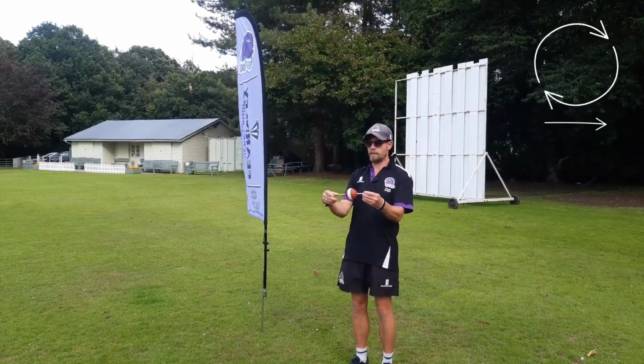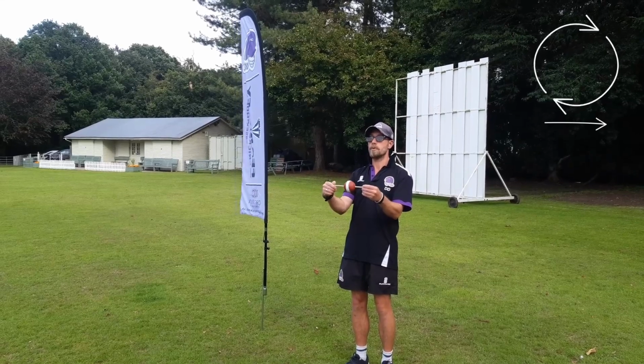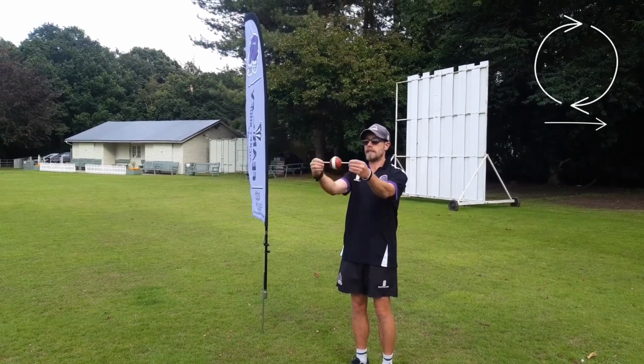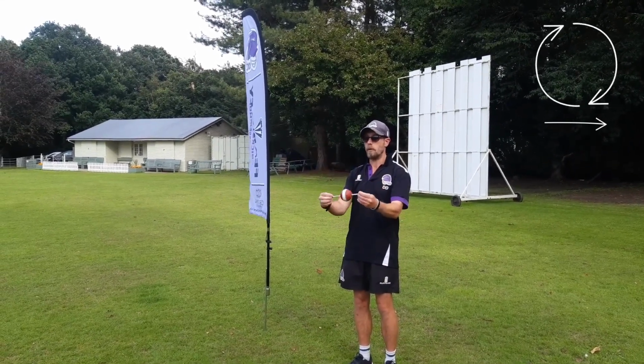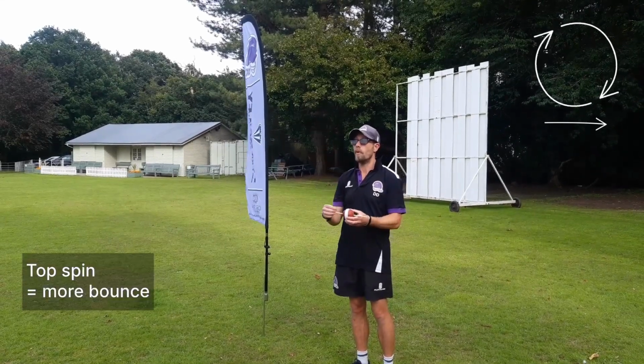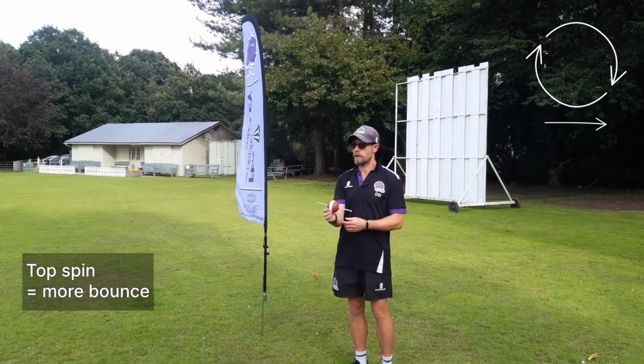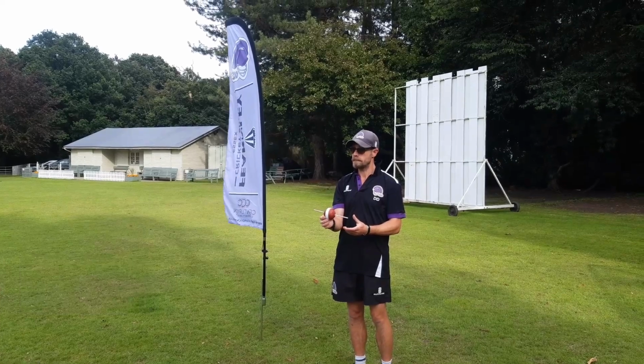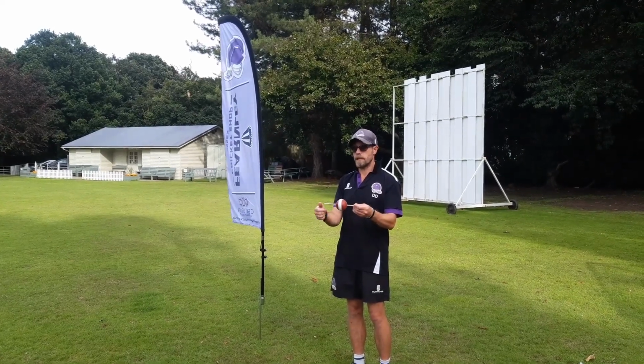The white line around the seam, that's rotating towards the batsman. If I was the bowler, that's going to happen. And what's going to happen with top spin on the ball is that the ball is going to bounce more than it would if you didn't have that sort of rotation on the ball. All make sense?